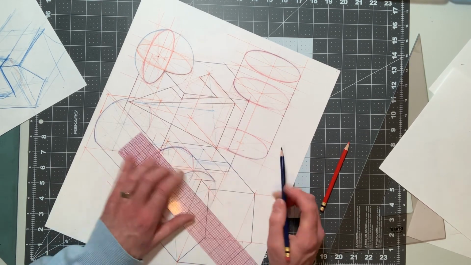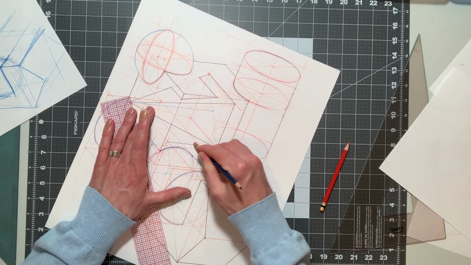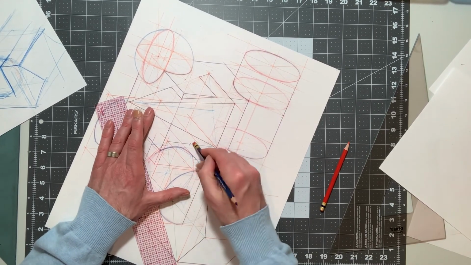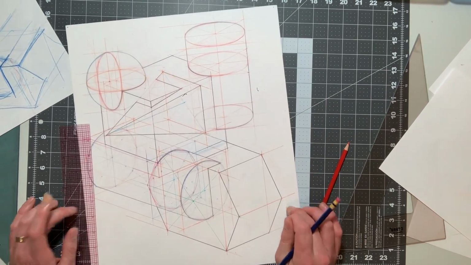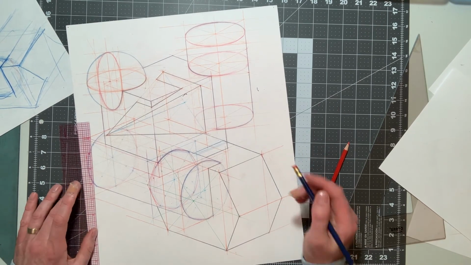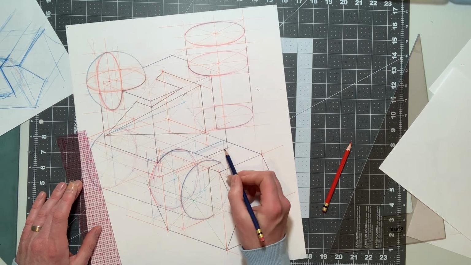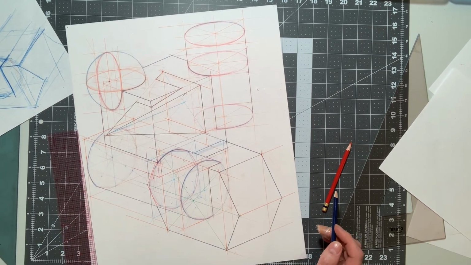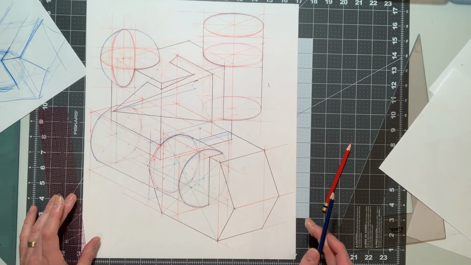I'm going to put a line here. I'm going to erase this as if it's wedged into the big cuboid behind it. And this is where the wedging would take place, right here. So that's what I'm going to go with at the moment. And that is it.